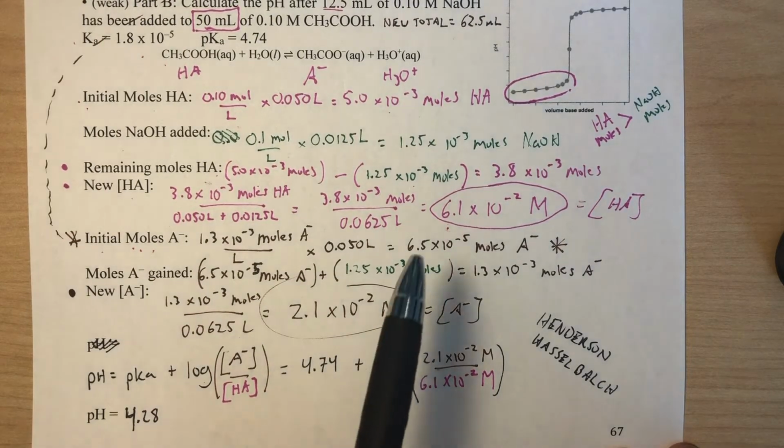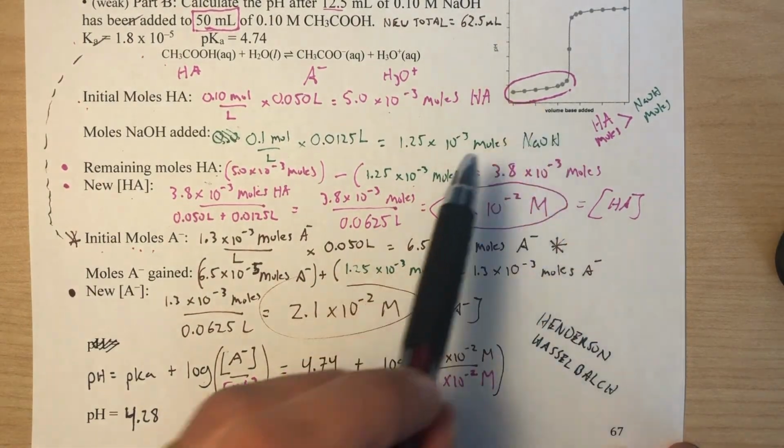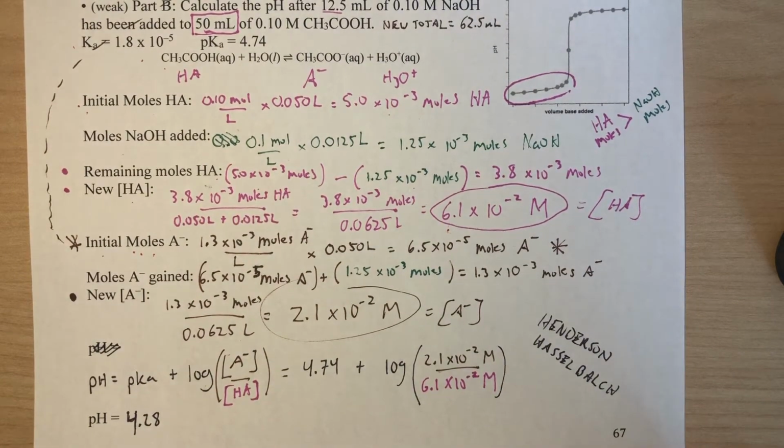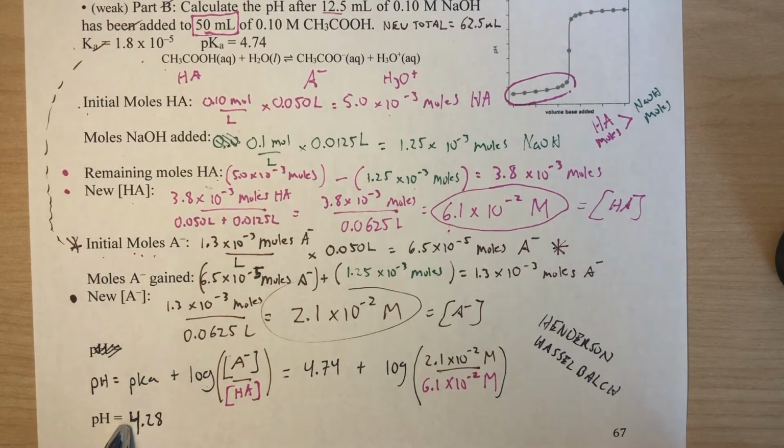So again, we are still before the equivalence point. We have more moles of acid than we have of base, so we should have an acidic solution, and that's exactly what we see.